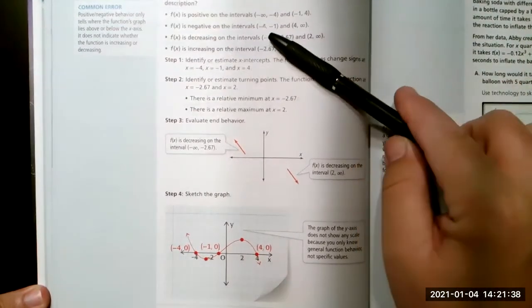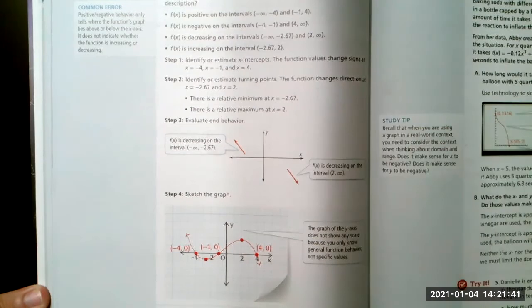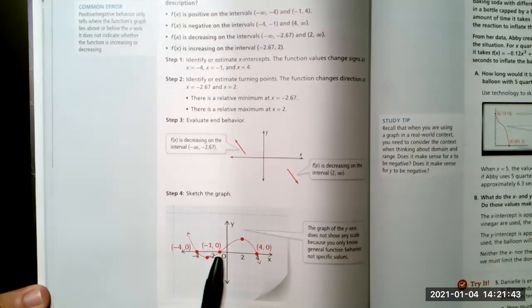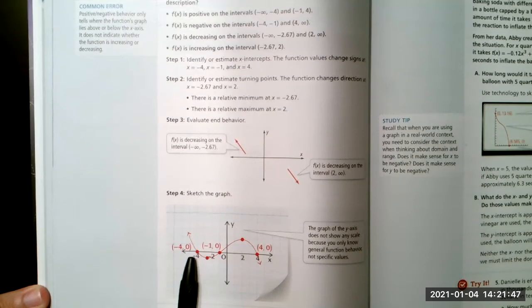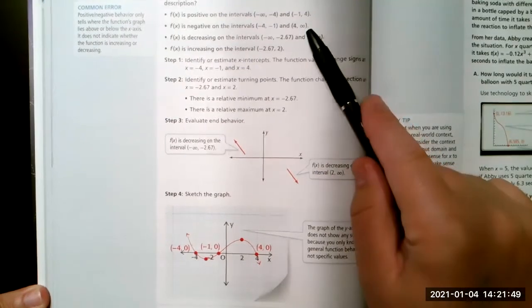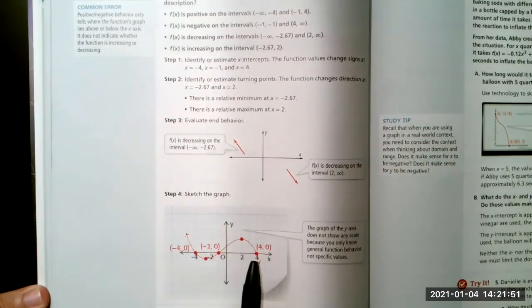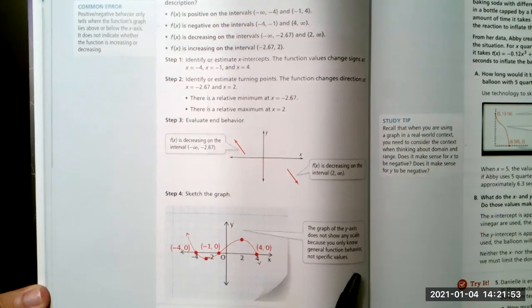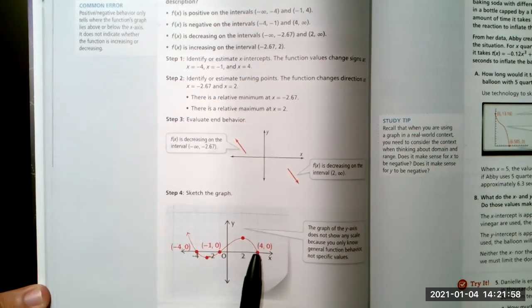It's negative over the intervals -4 to -1. So from -4 to -1, that's negative. Notice it's below the x-axis. Same thing between 4 and infinity. So as soon as you go on from 4 all the way to infinity, all the way to the right, it should be negative. So this function is continuing to go down and to the right forever.